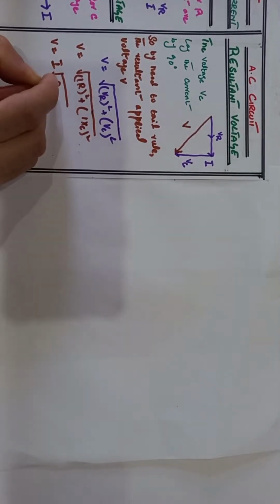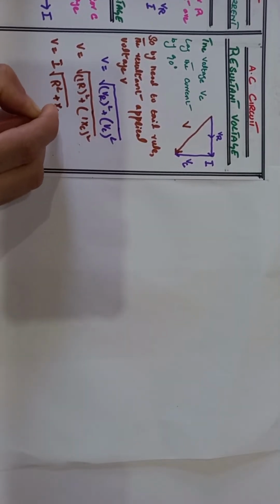So V is equal to I under root R squared plus XC squared.